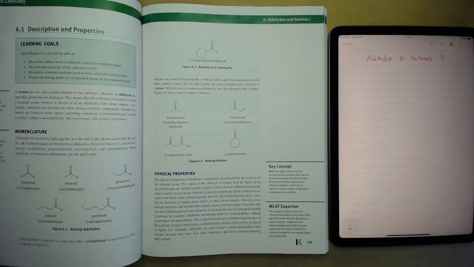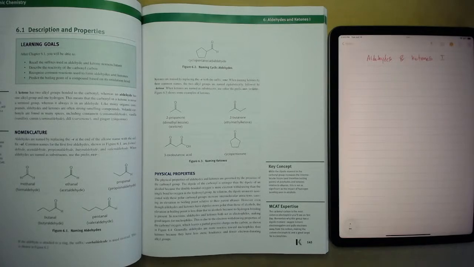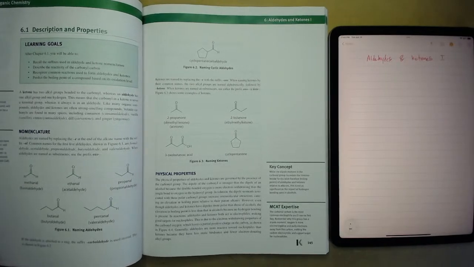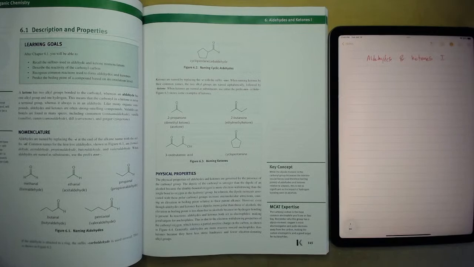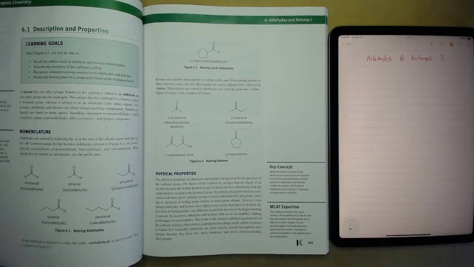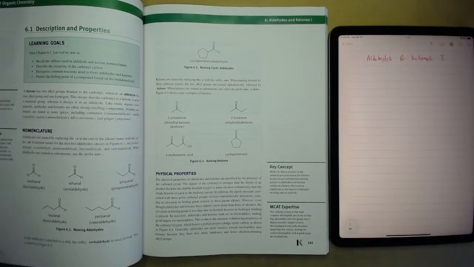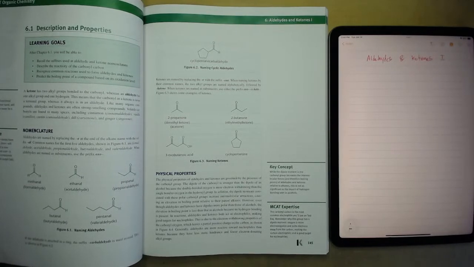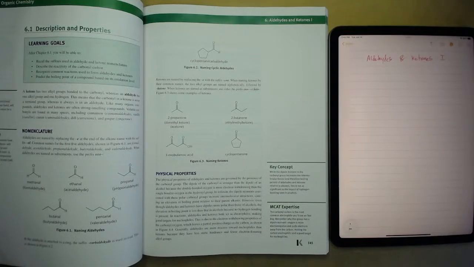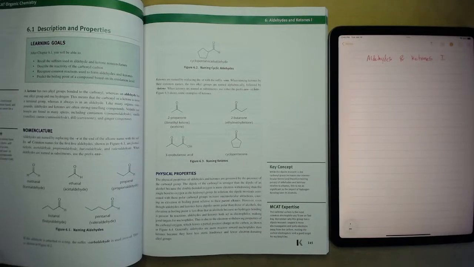Nomenclature. Aldehydes are named by replacing the E at the end of the alkane name with the suffix al. Common names for the first five aldehydes shown in figure 6.1 are formaldehyde, acetaldehyde, propionaldehyde, butyraldehyde, and valeraldehyde. When aldehydes are named as substituents, use the prefix oxo.